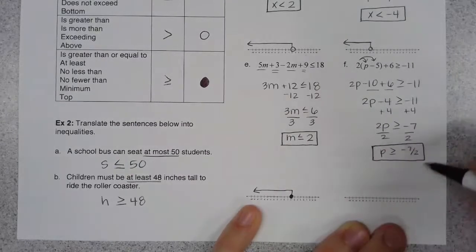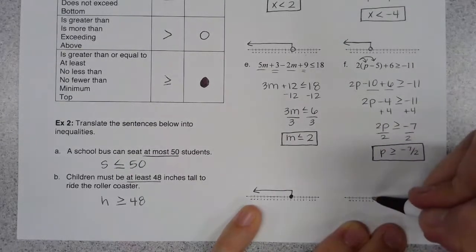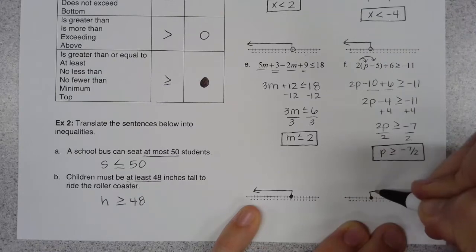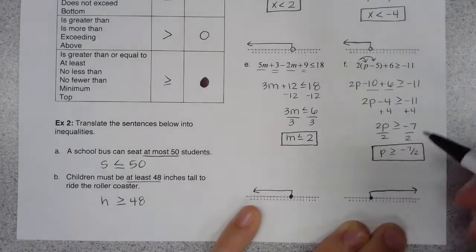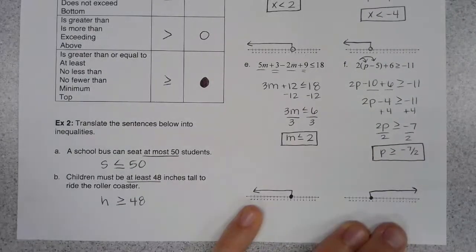When you graph it, just do your best. Negative 7 halves is negative 3 and a half. It's going to be a closed circle, and then it's going to be the numbers that are greater than that. So it's okay when you're doing it, just approximate where that goes on the graph down here. Some numbers will work out to be fractions.